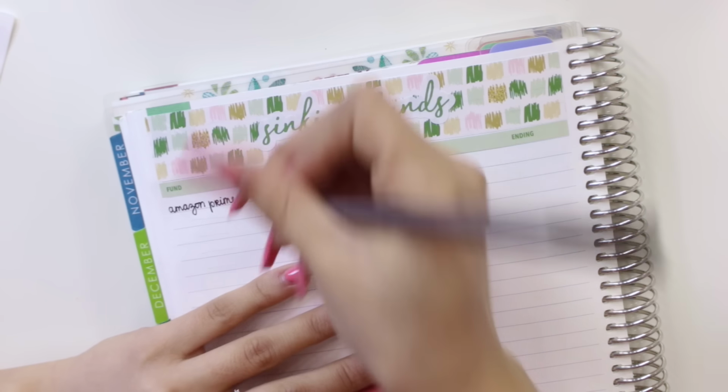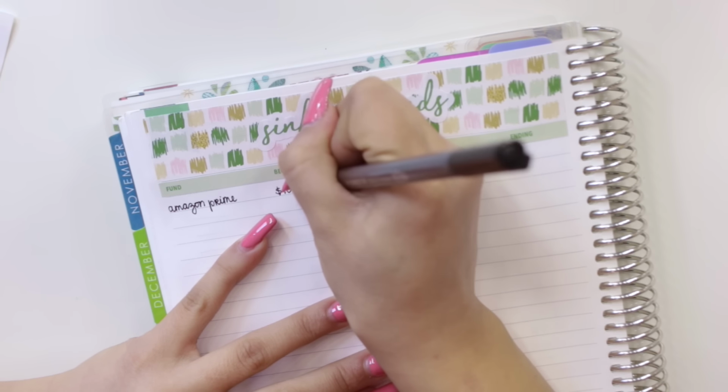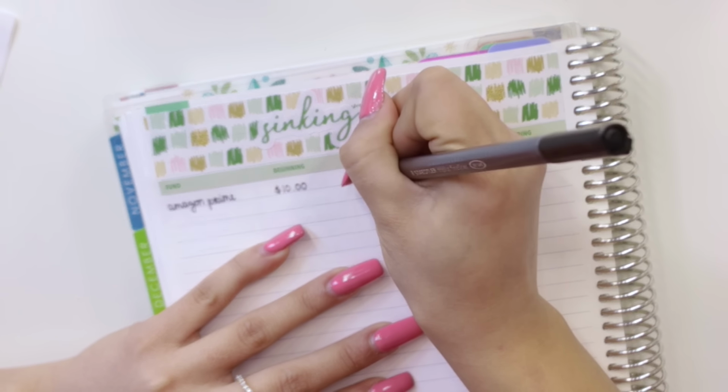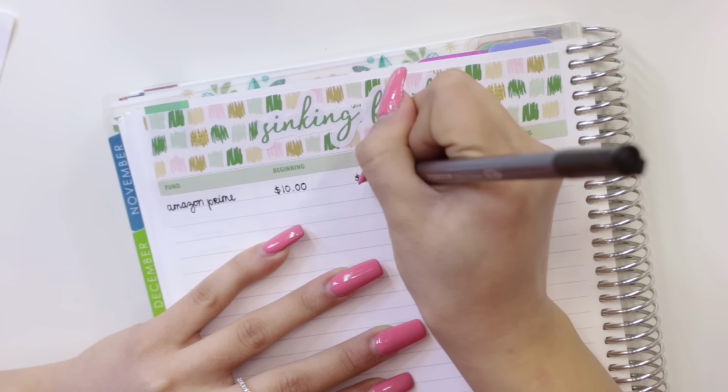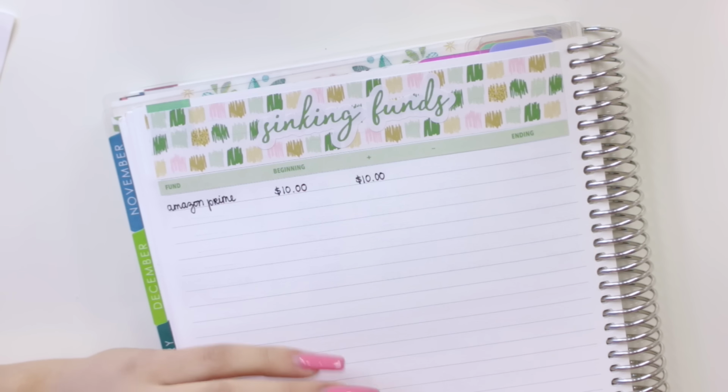So for the beginning, I did put $10 last month, and I didn't use those obviously, so I still have those. And I am going to be adding $10 for this month. If I do add $10 for the next couple of months, I think I should have enough, especially because me and my mom split it because she does buy a couple of things from Amazon, and I do currently have the student discount.